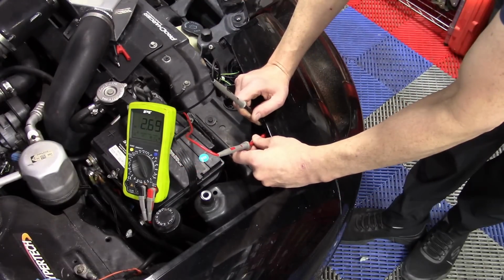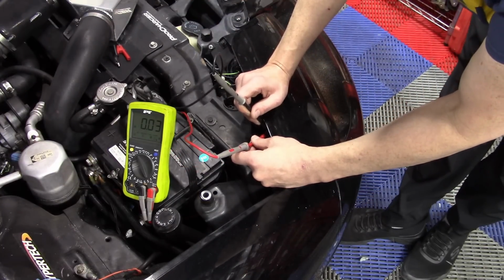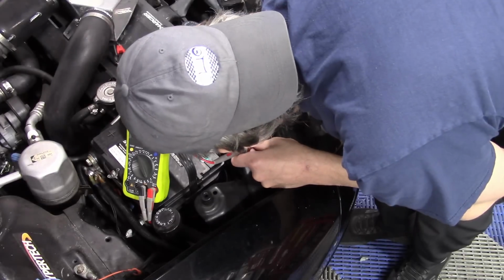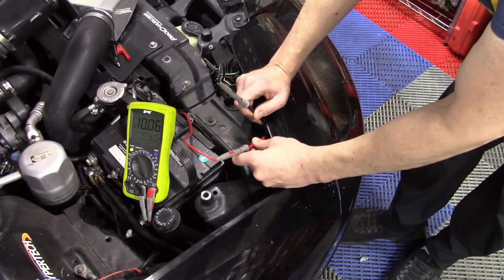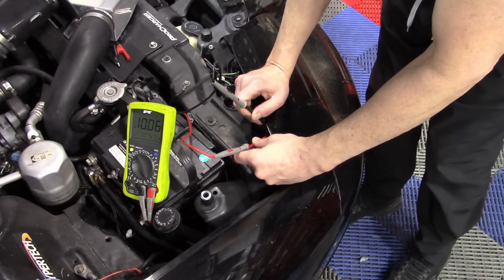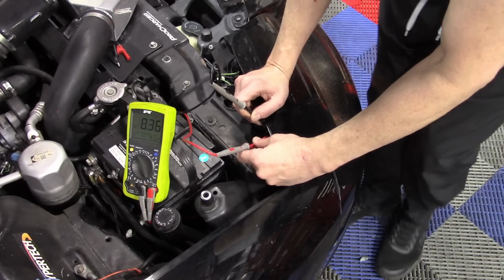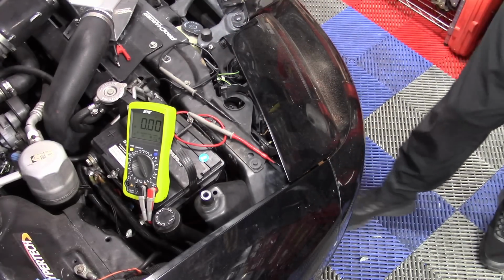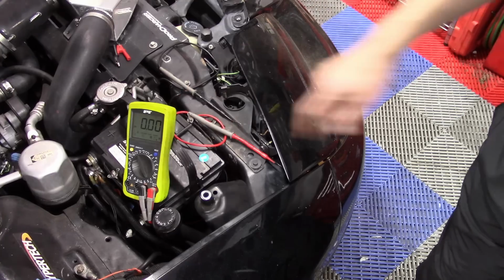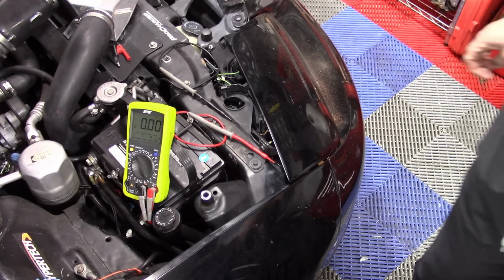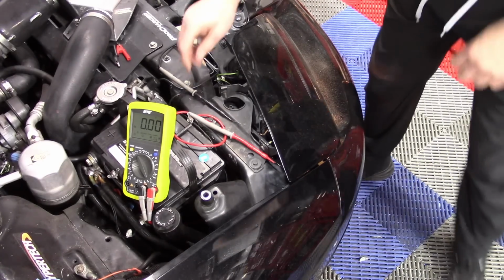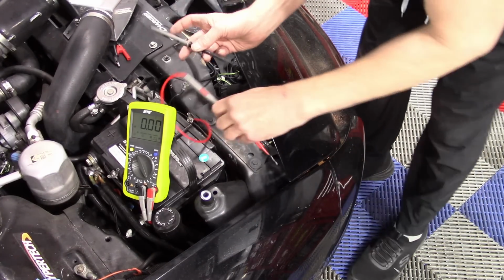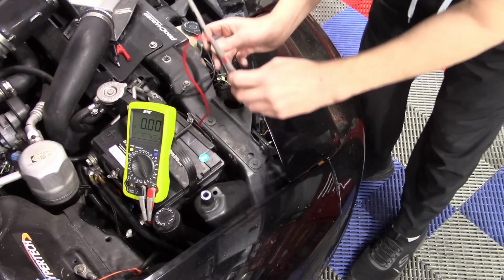We see we're measuring 10.05, a little tricky to get here. 10.06. So we've measured voltage drop across that bulb. We also know from the fact that our reading was positive, it read 10.06, not negative 10.06, that our polarity was correct.